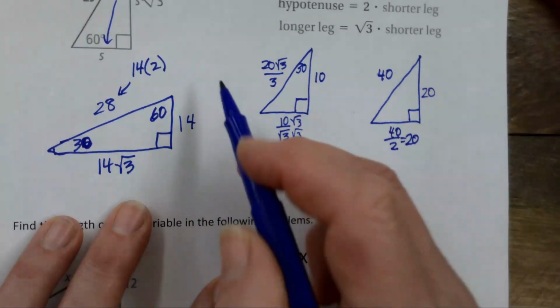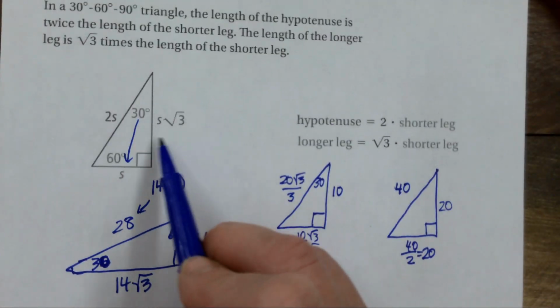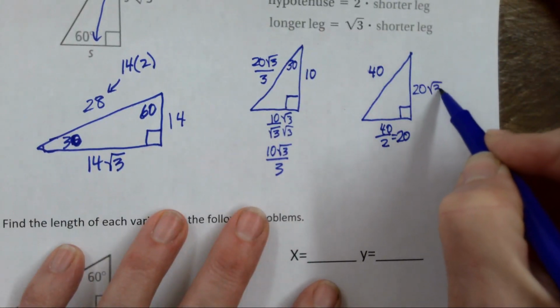What was the rule? Times the square root of 3. So I just write that right next to it.